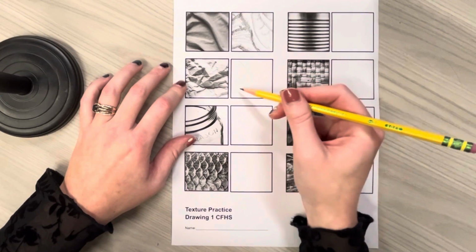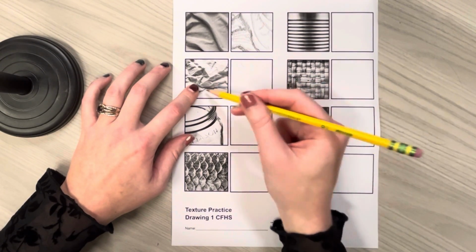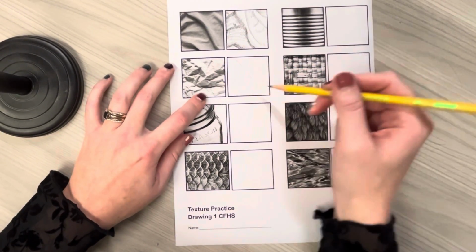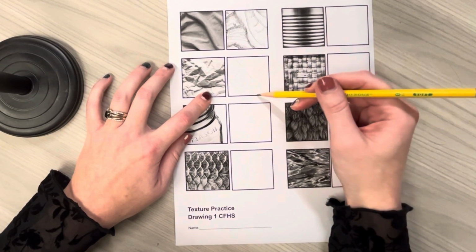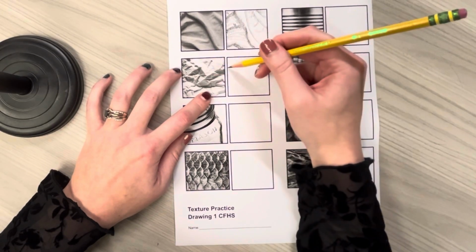So I'm going to start by looking for some shapes that I see within these folds. And this might take some practice. It's kind of hard. You're like, Mrs. Clammer, I don't know what you mean by shapes. But just kind of seeing where those folds are and trying to see some form or some shape that I can pick out.